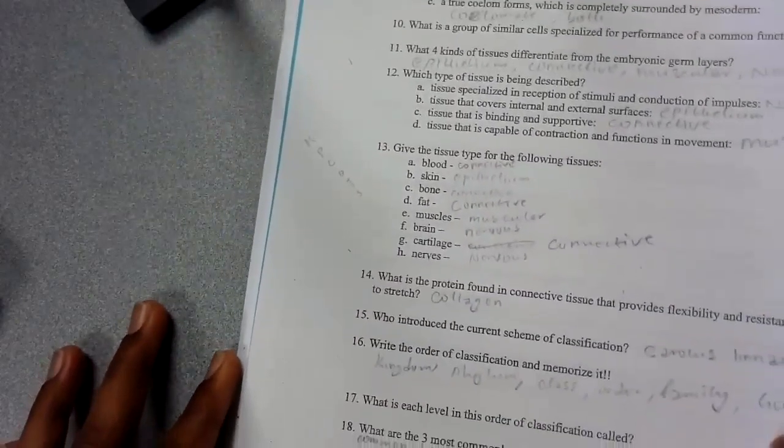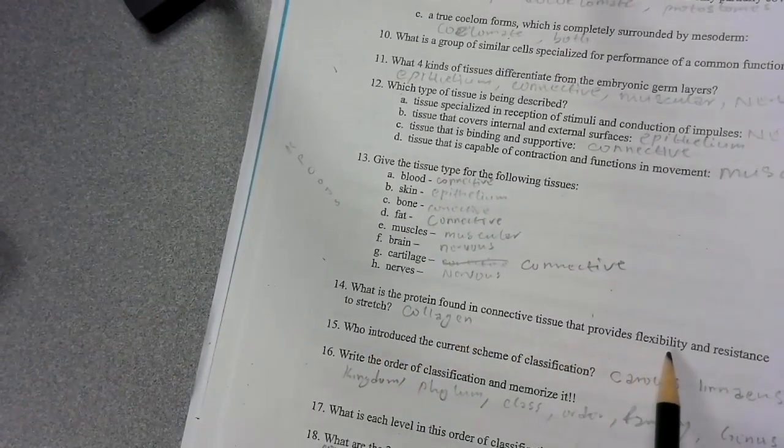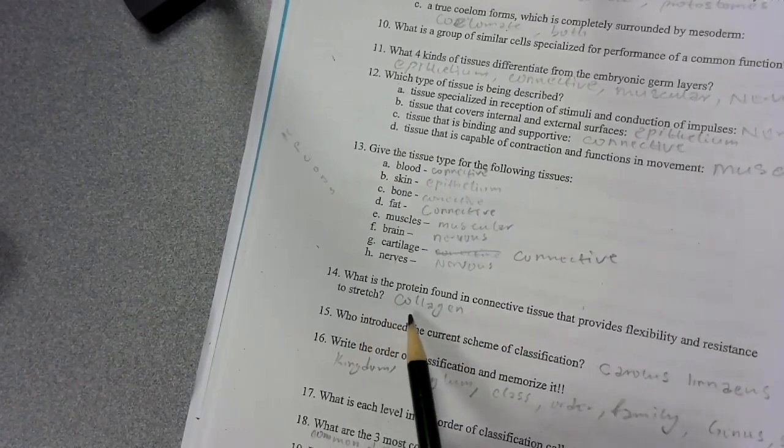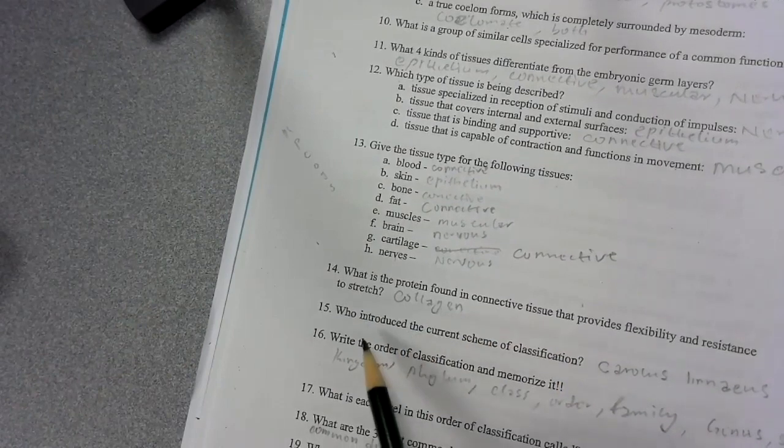So let me go to the next one. Okay, the next one is 14. Number 14 says, what is the protein found in connective tissue that provides flexibility and resistance to strain? That one is collagen. Collagen is the protein that provides flexibility and resistance to strain.